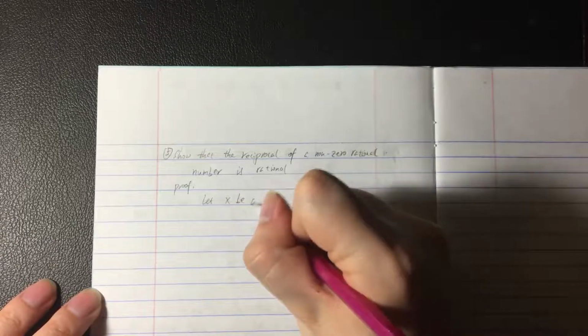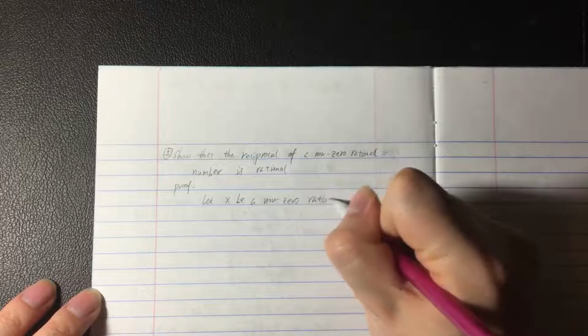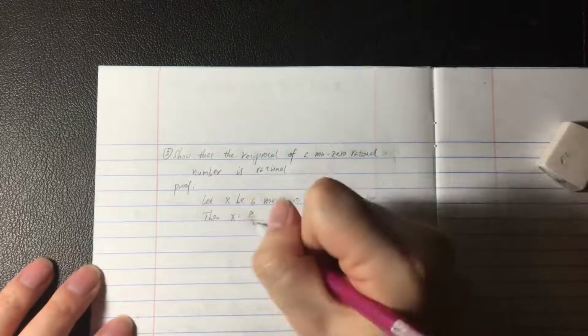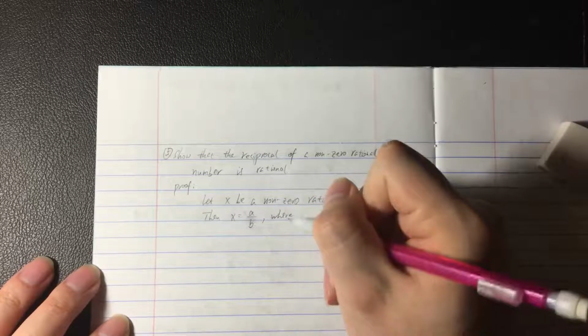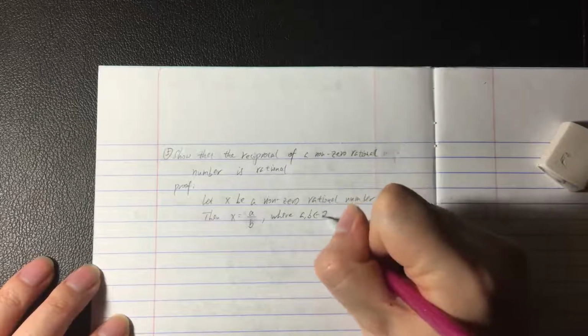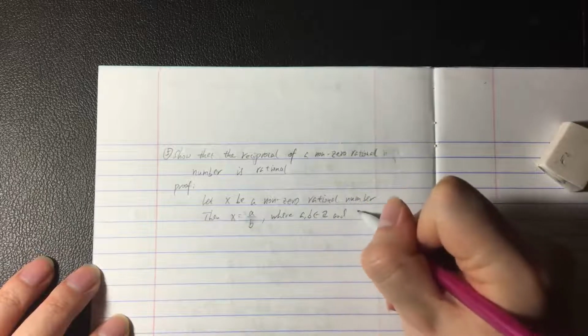So let x be a non-zero rational number. Then x equals a over b, where a, b are integers and b is not zero.